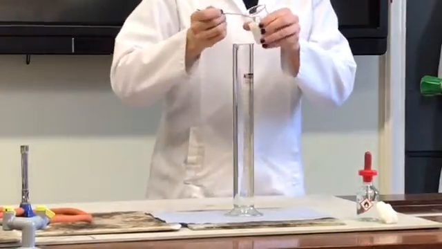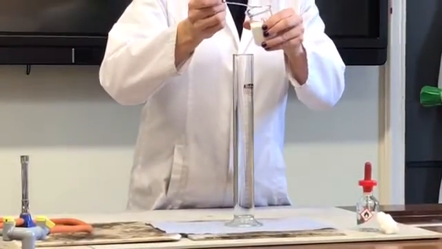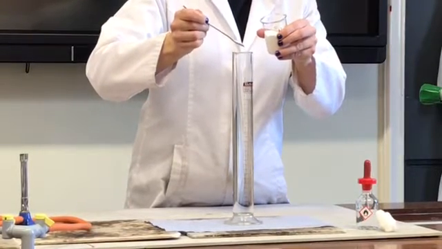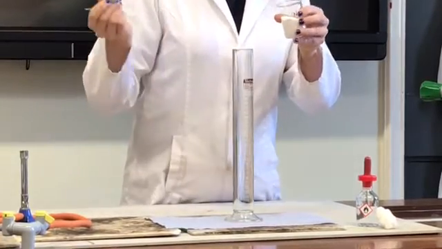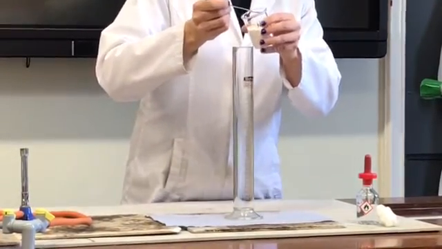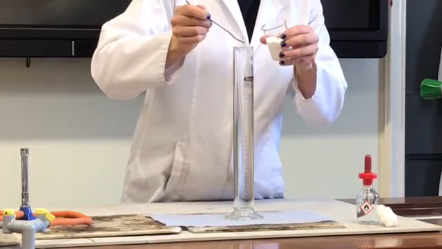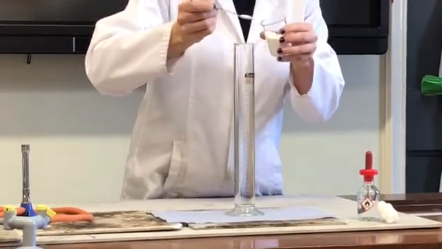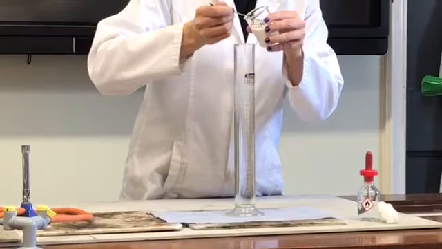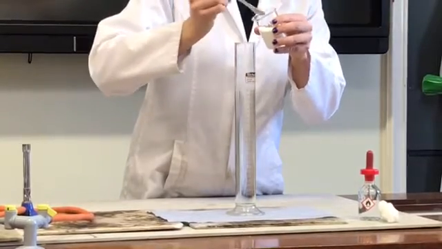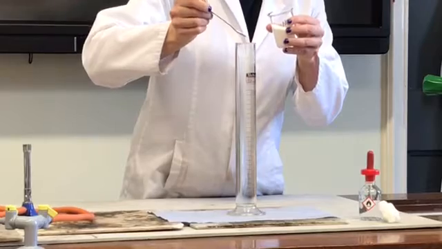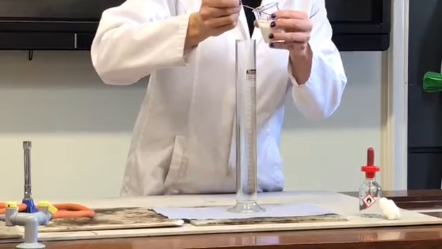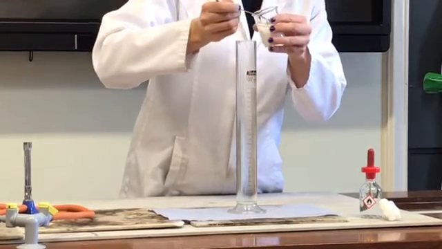So let's see what happens if I take a spatula of sodium chloride and add it to the water. I need to be careful that I don't drop it everywhere. Let's go. Still not overflowing. Let's add another one. Still not overflowing. Let's add a few more. And I can add a surprisingly high number of spatulas of sodium chloride, and yet it still doesn't overflow.